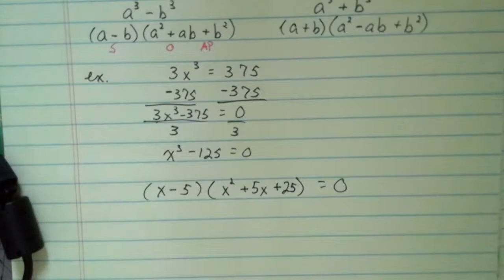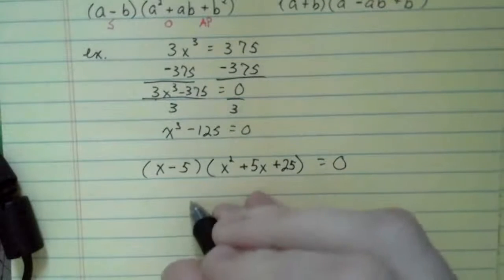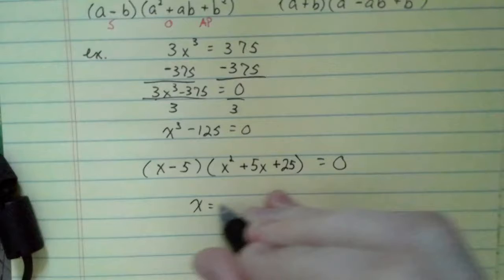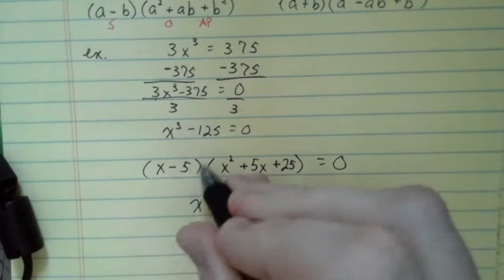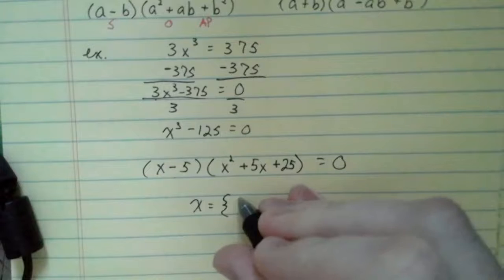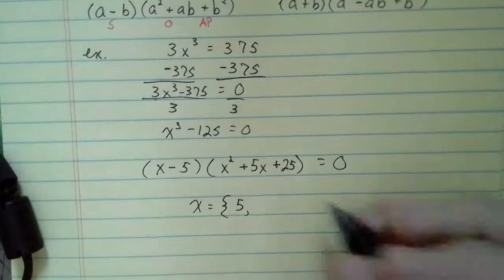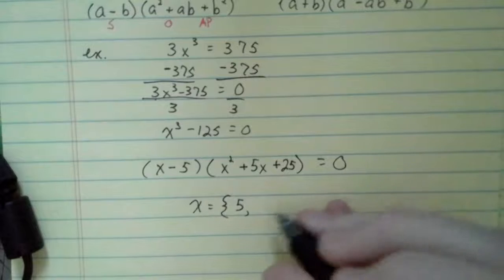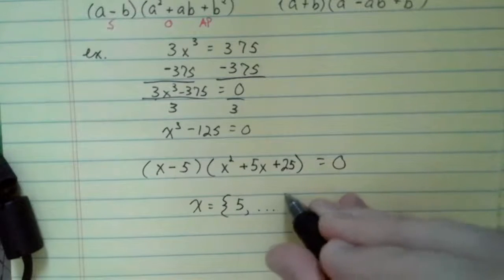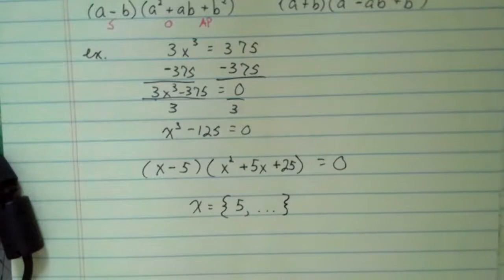Okay. Now, if we were to continue to solve this one, we would say x equals, what makes x minus 5 equal 0? Well, I would add 5 to each side, and I would get x equals 5. Now, for this trinomial, we're going to need another technique to solve this that I'm not reviewing yet, so we're just going to leave it at dot, dot, dot. We're going to find that there are 3 more solutions to that. Okay?